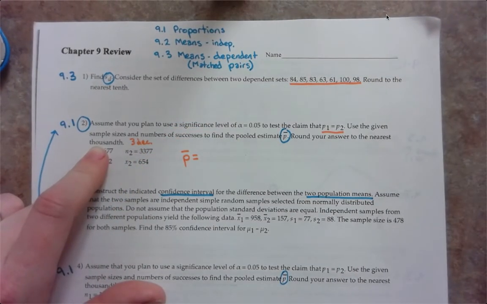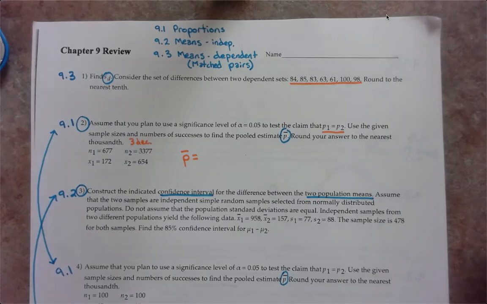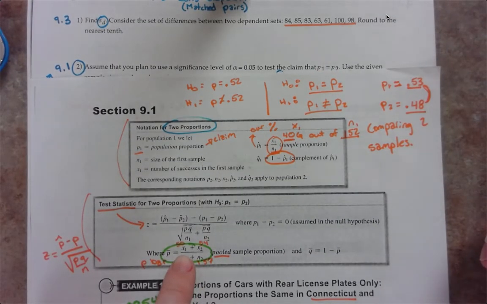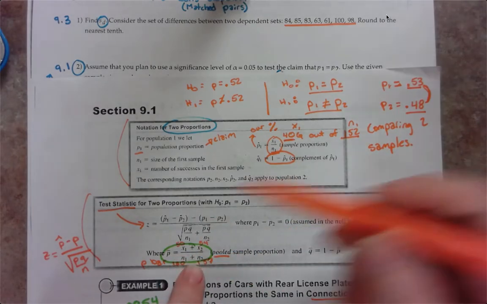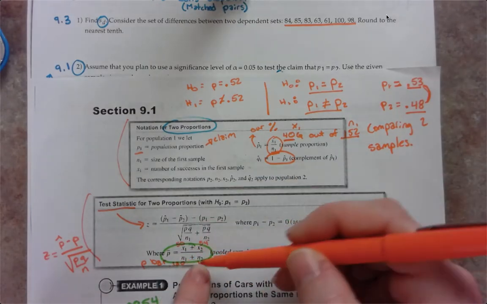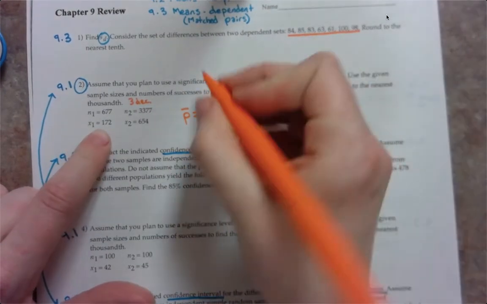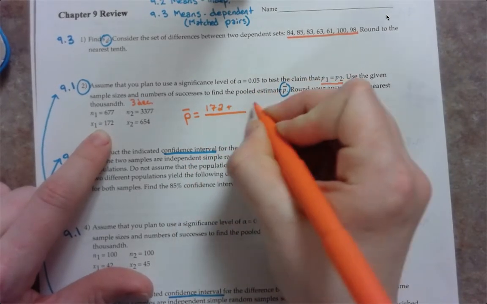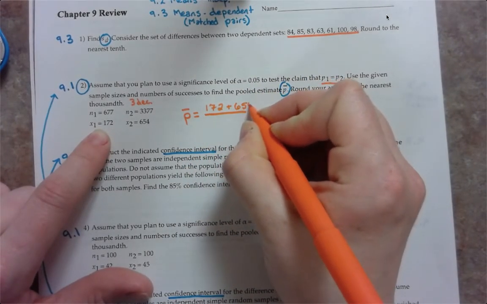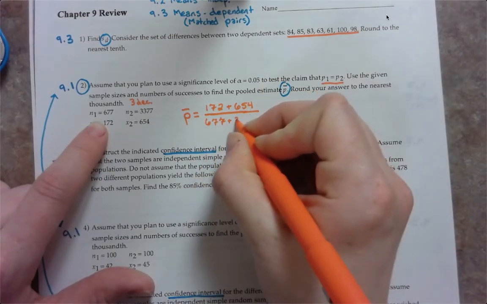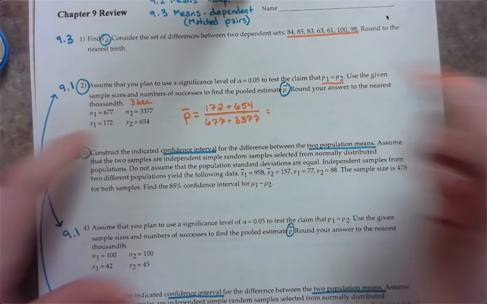So P bar, if I refer back to those notes in section 9.1, is basically finding the average of the x's divided by the n's. So x1 plus x2 divided by n1 plus n2. I'm just adding my x's together, 172 plus 654, and I'm dividing by the n's, so 677 plus 3377, and that will give me my pooled estimate.